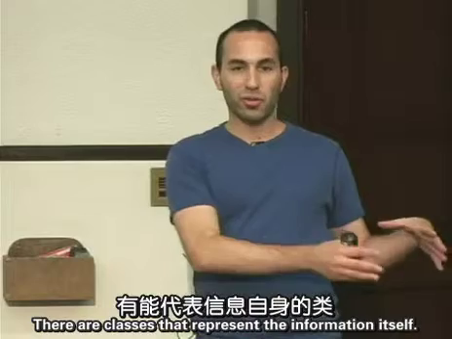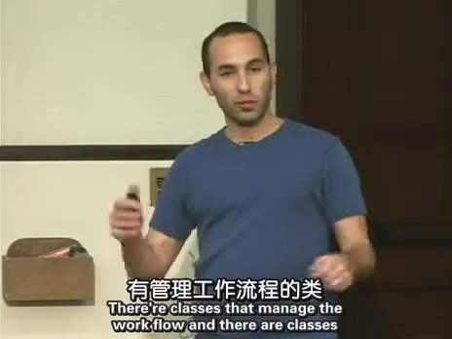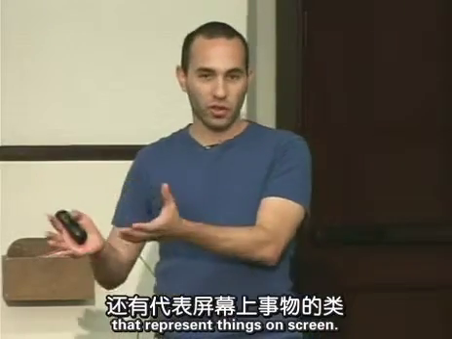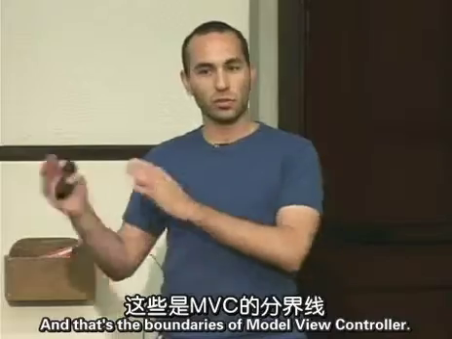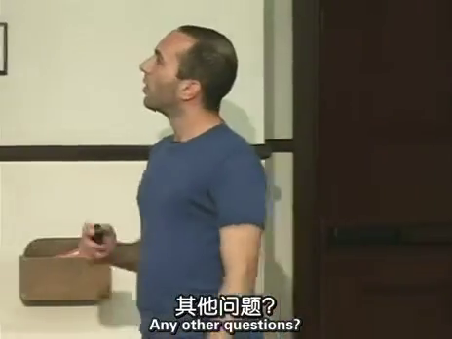There's classes that represent the information itself. There's classes that manage the workflow, and there are classes that represent things on screen. And those are the boundaries, model view controller. Any other questions? No. Okay.